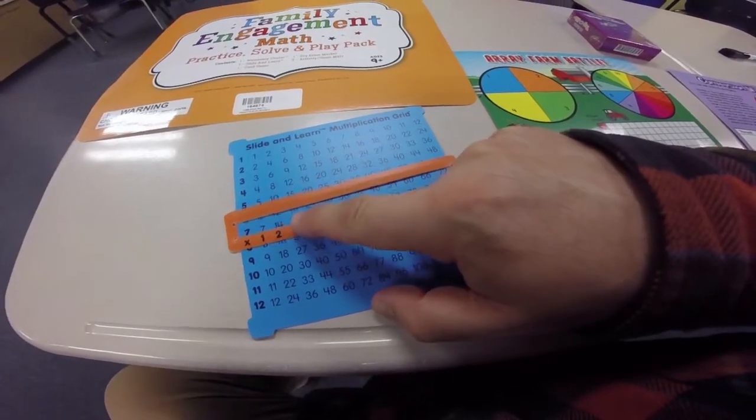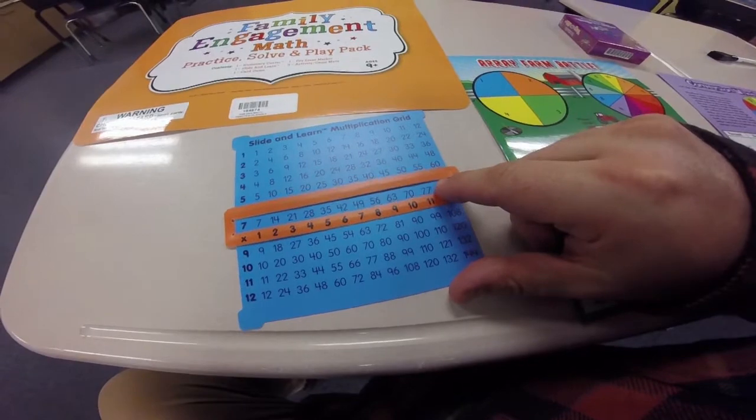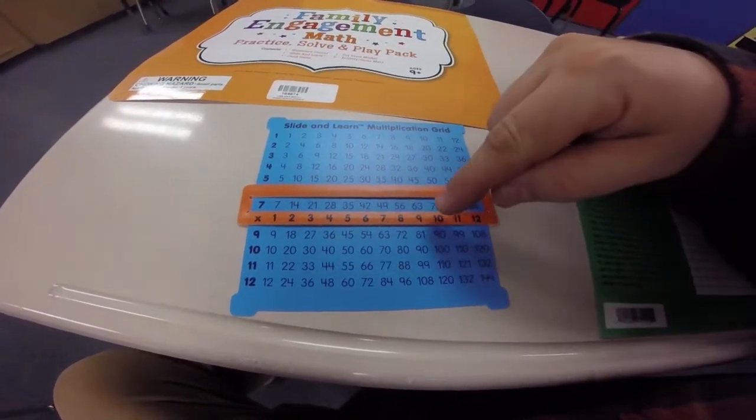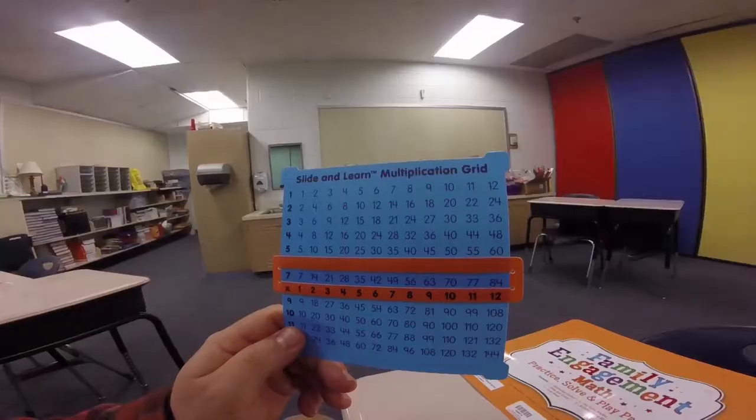You can slide it down to the 7's facts right here. Make sure it's nice and even. And you can see 7 times 11, 77. 7 times 9, 63. A cool little tool for you guys to use.